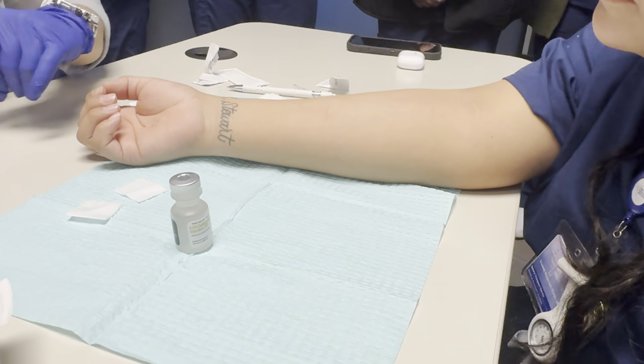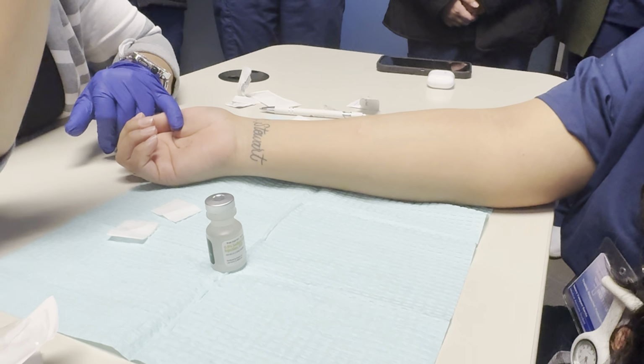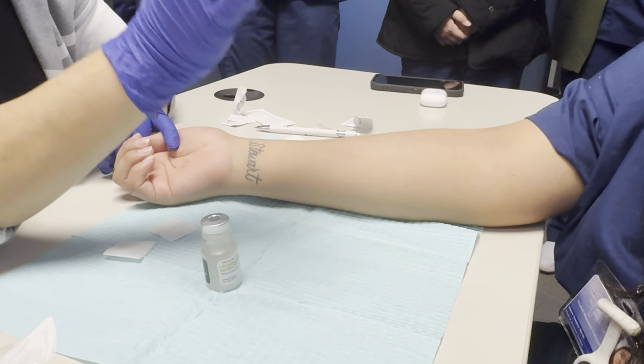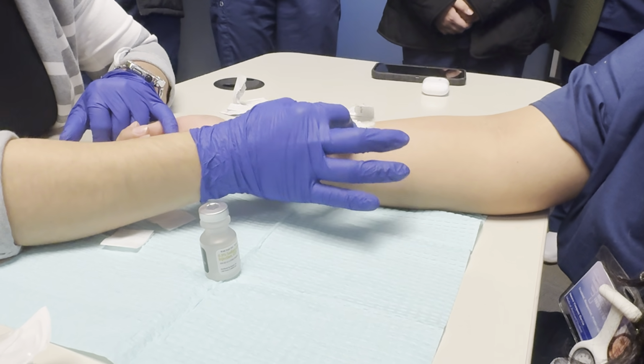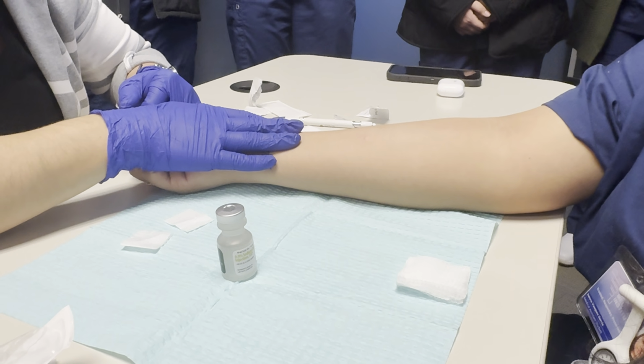Now from here on, if there's any leaking, we're just going to grab a gauze. No alcohol wipe, no bandages. Gently dab, dab, dab. Okay? So this is the post instruction to my patient.